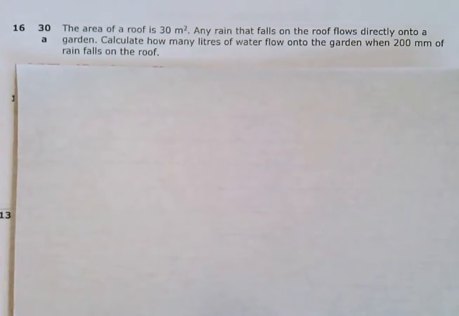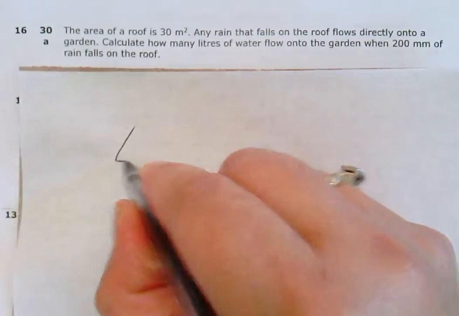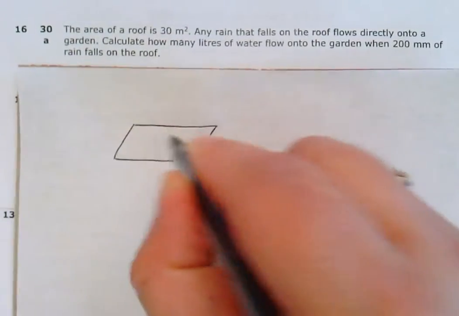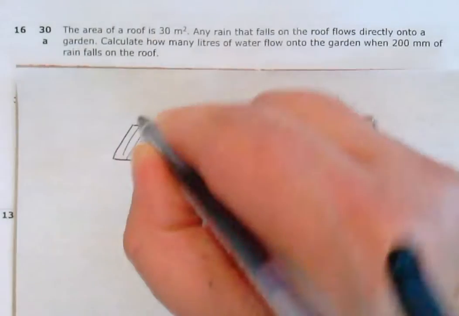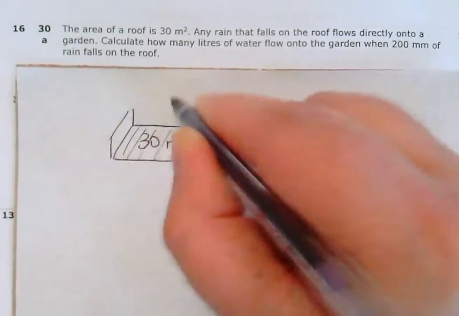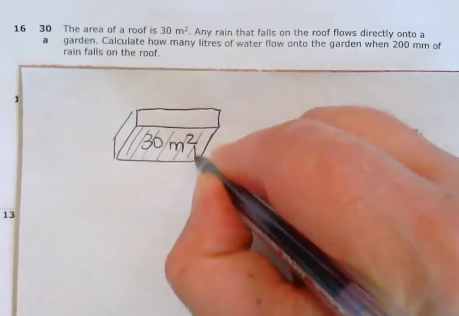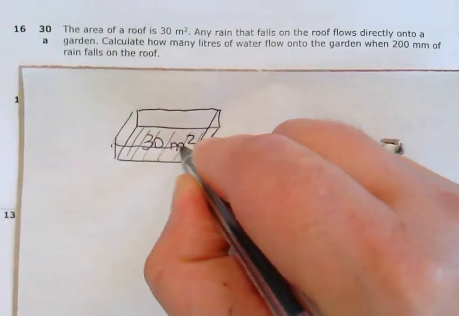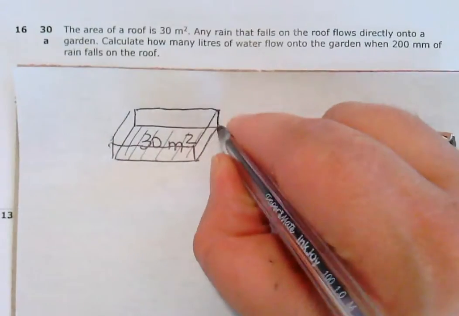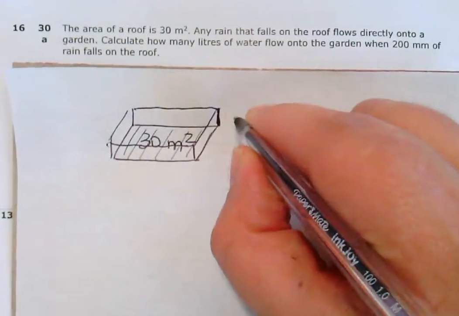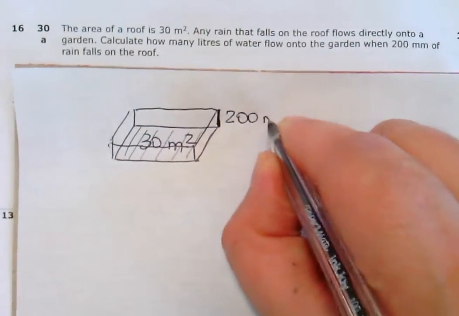Now, when the rain falls on the roof, it doesn't just sit there, but you've got to pretend that it just sits there. So, it doesn't matter what shape the roof is, but if the area of that roof is 30 metres squared and the height of rain that falls, I know the rain keeps falling off, right? But the total height of rain, so 30 is the bottom, the height of rain that falls is 200 millimetres.